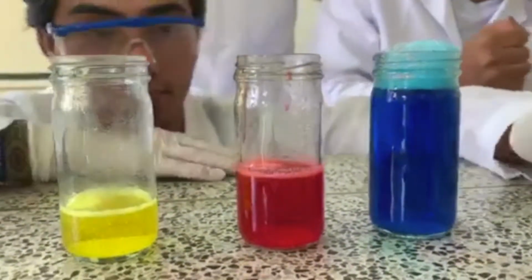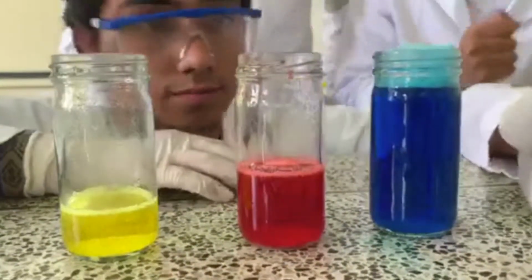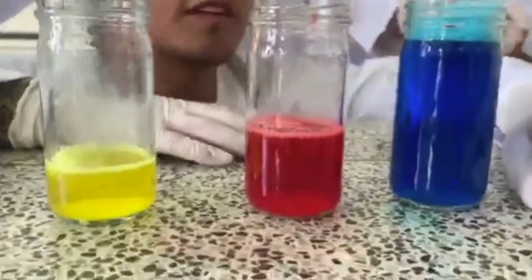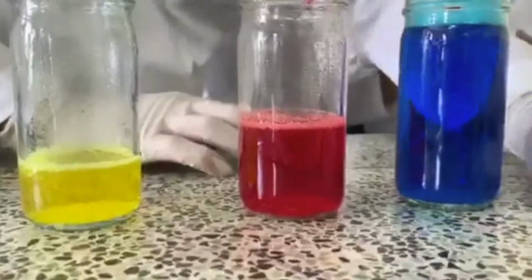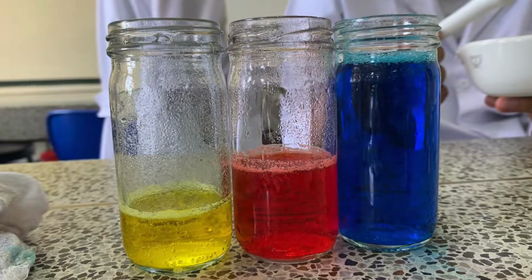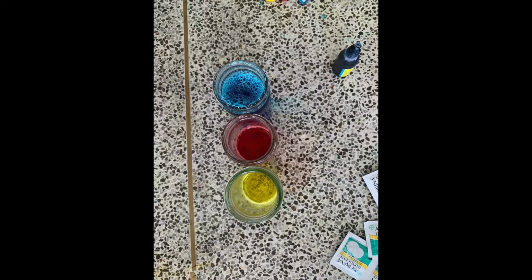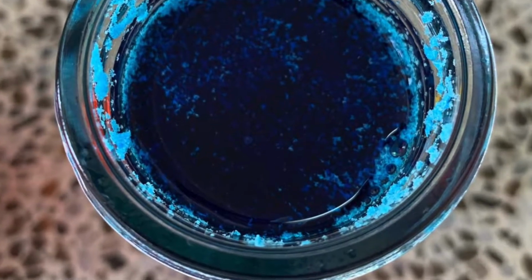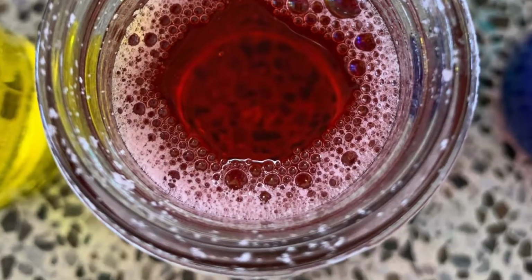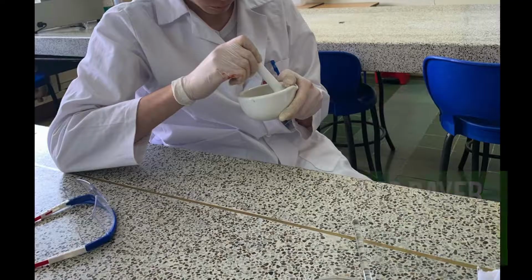We add dye to each one. We add blue to the first one, yellow to the second, and red to the third. Then add the aspirin to each beaker. Watch the reaction and finally record the times of each one.